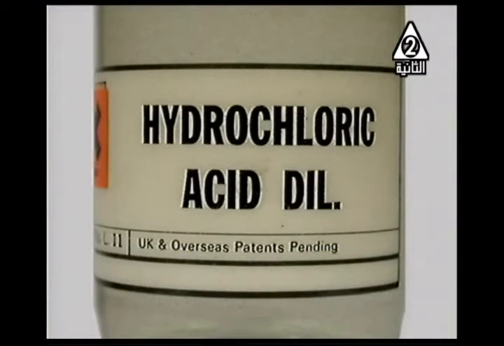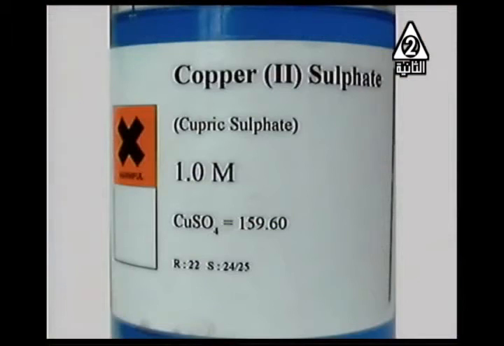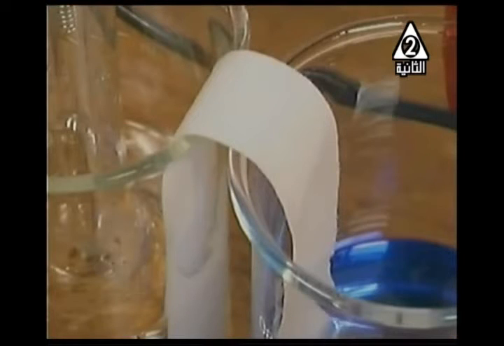Here we have hydrochloric acid that makes the hydrogen electrode that we measure against. It contains a piece of platinum dipped in hydrochloric acid to make the hydrogen electrode. And we have the other half, with copper sulfate and a copper metal, and here we have the salt bridge connecting the two halves of the cell.